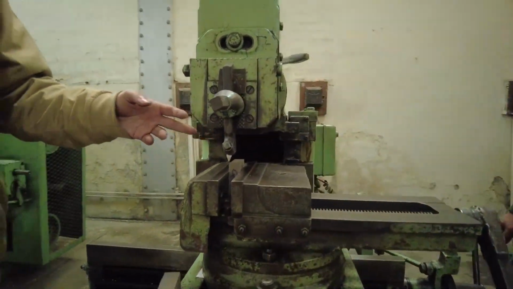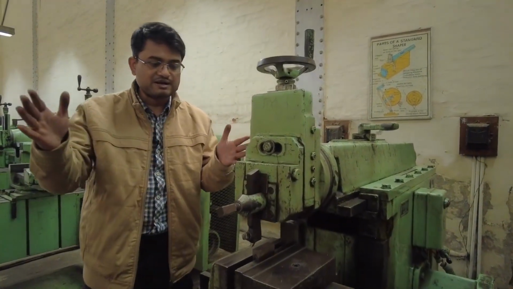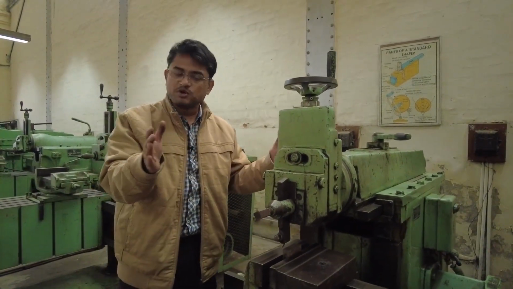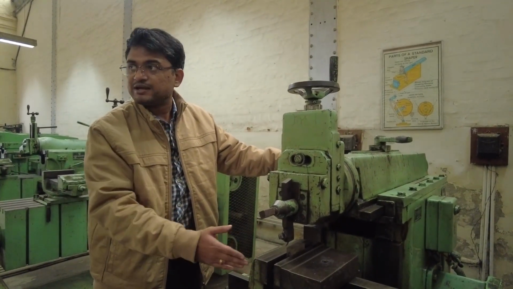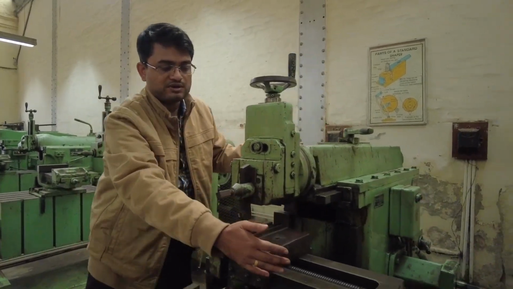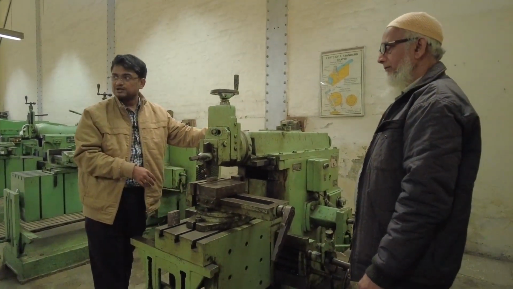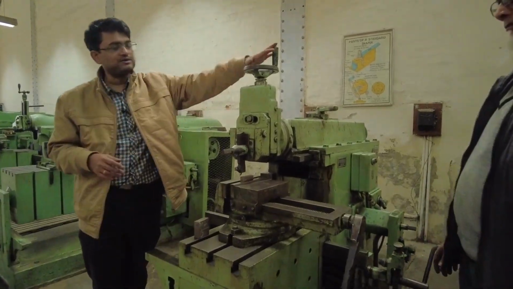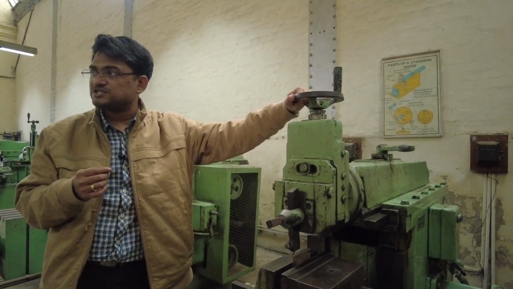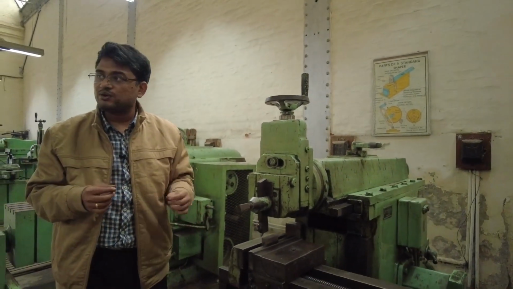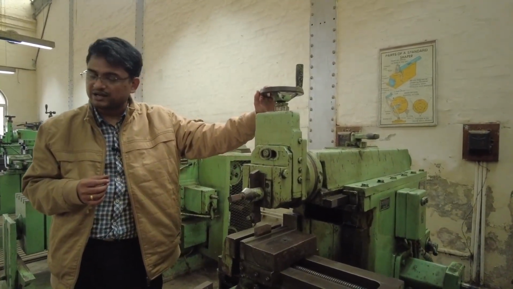This particular ram can be slid, meaning it can come forward and go backward. So a reciprocating motion is given to this tool, and this table can be fed or cross-fed through this particular handle. The table can be moved this side, and the depth of cut we are giving through this rotating handle, so that the amount of chip required to be removed in a single pass can be calculated and given through this depth of cut.